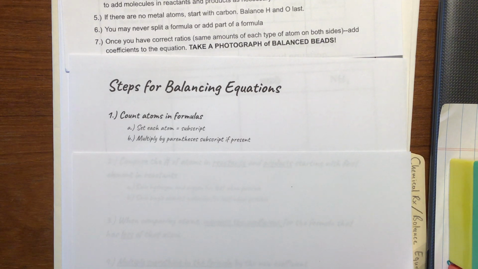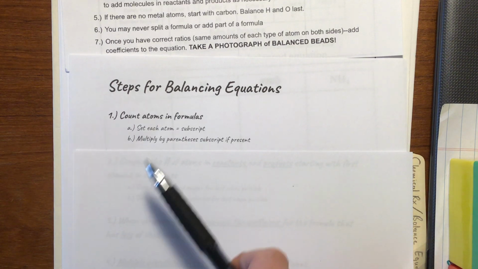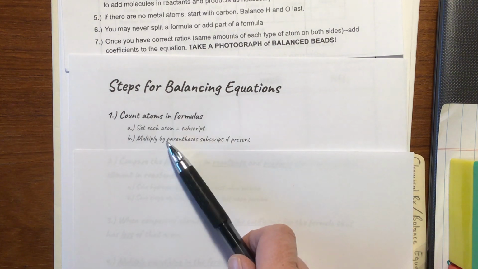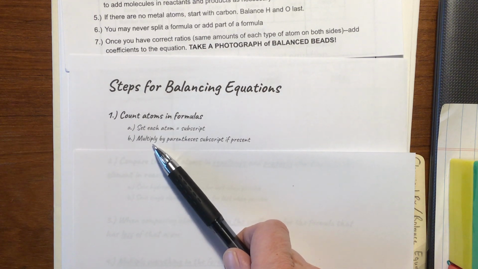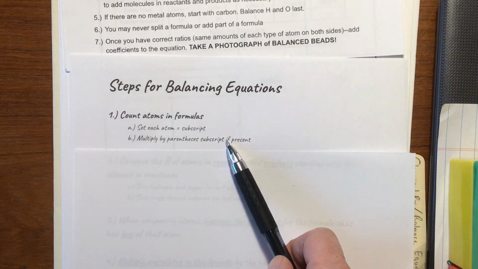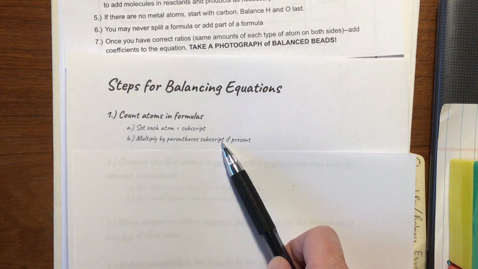Remember, balancing equations is all about the law of conservation of mass, which means we have to have the same kinds and numbers of atoms in the reactants that we have in the products. Okay, so steps for balancing equations. First thing we have to do is just count the atoms in the formulas on both sides of the equation. So first step for that is to set each atom equal to its subscript. And the second step then, if there are parentheses, you're going to multiply by the parentheses subscripts. So let's go ahead and see what that looks like on paper.